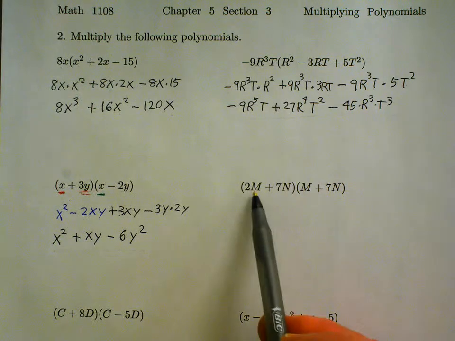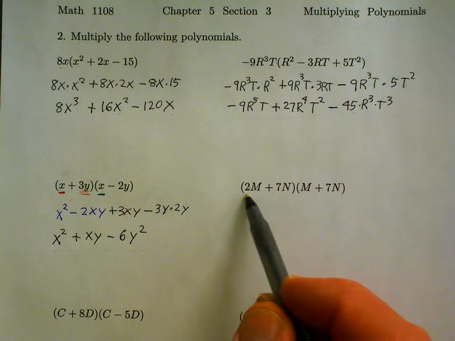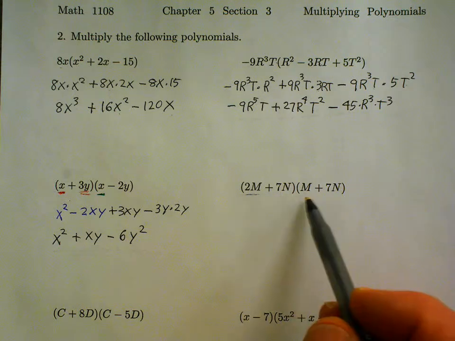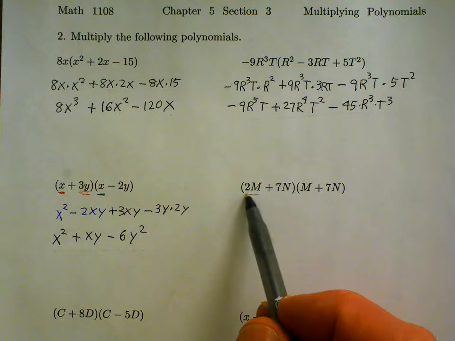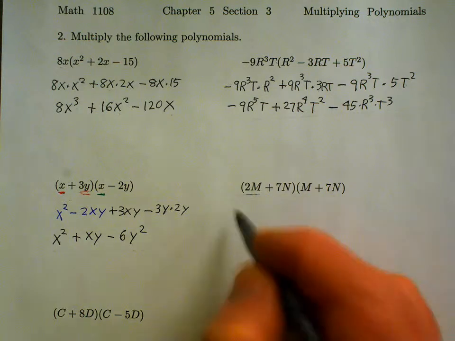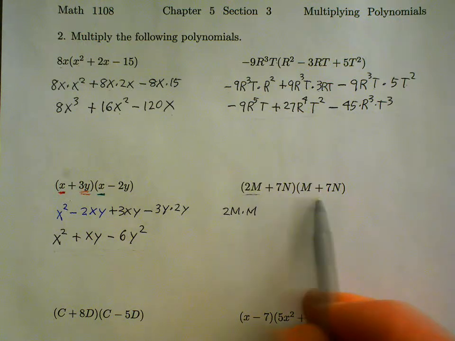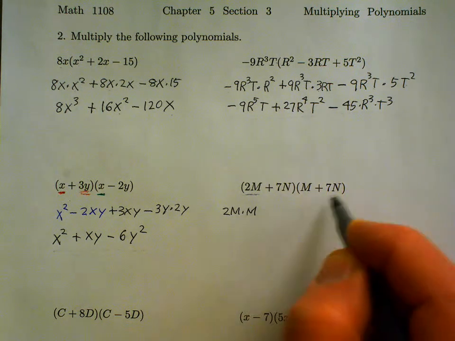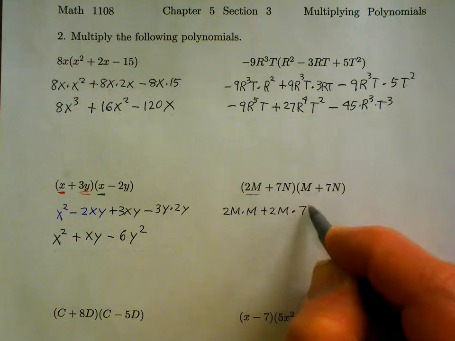And since we are multiplying one binomial by another, we have to multiply each of the terms in one of the binomials by each of the terms in the other binomial. So we could start by multiplying 2m times m, and then we can add 2m times 7n, so plus 2m times 7n.